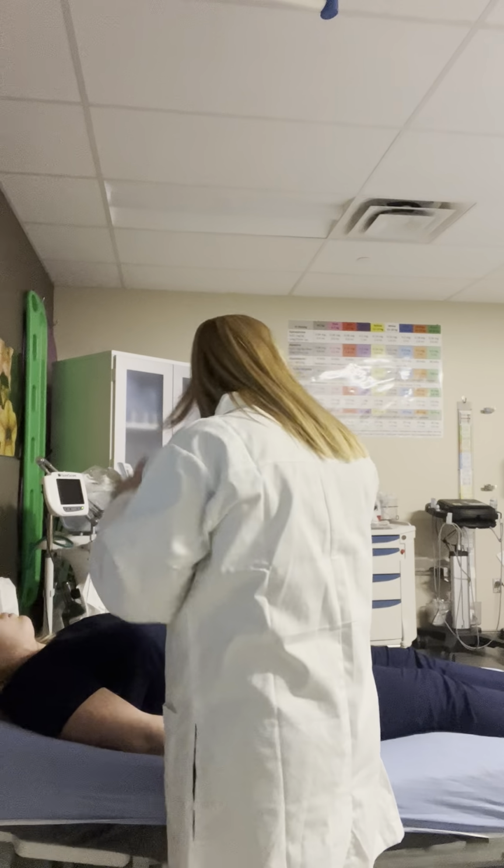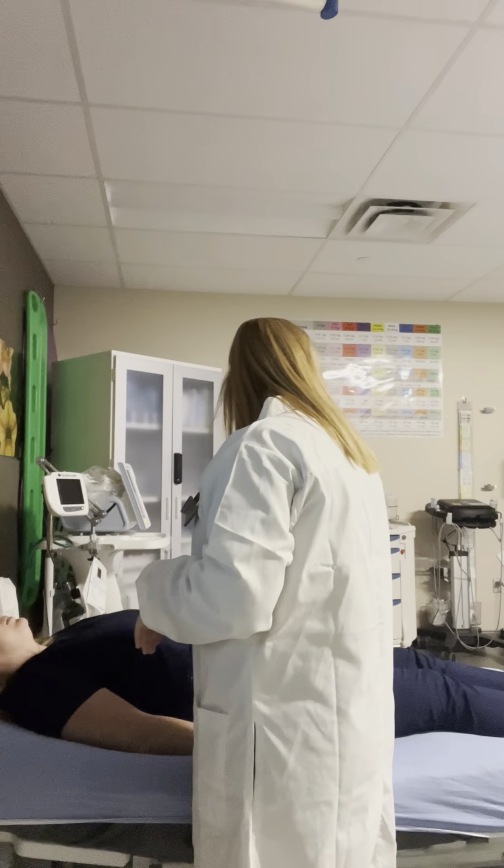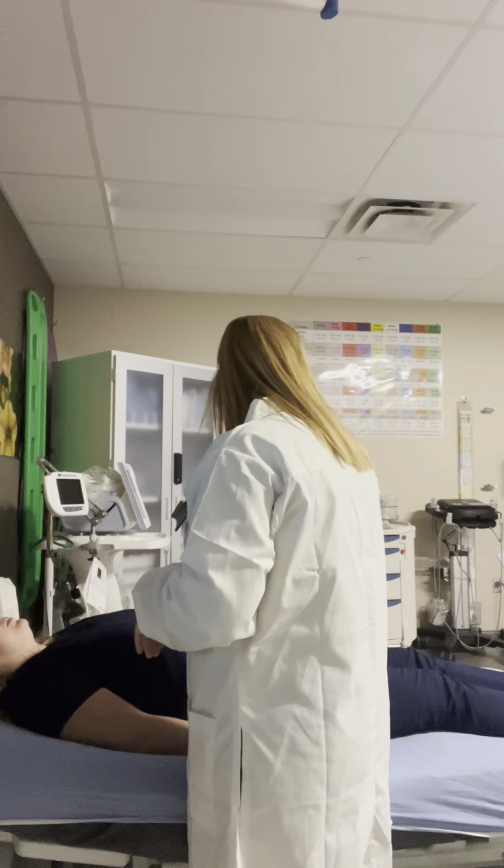Okay, so I will have you go ahead and lay down. And it will be left clavicular, fifth intercostal space. So I'll find her clavicle and then count down 5 ribs to the fifth intercostal space. And there are no thrills noted.